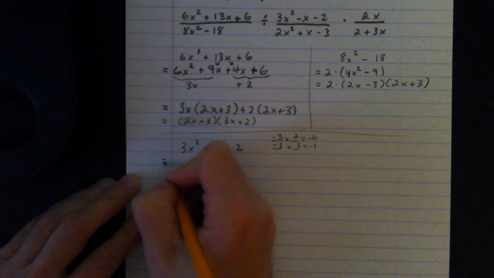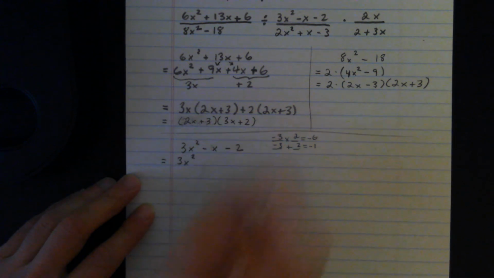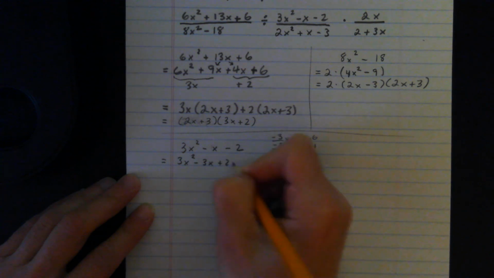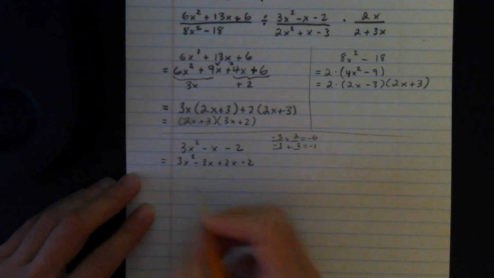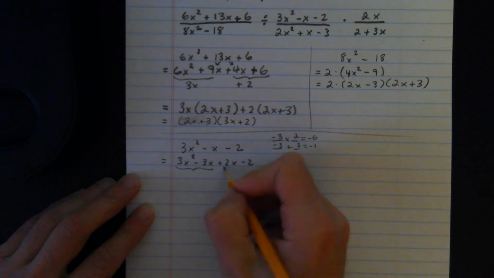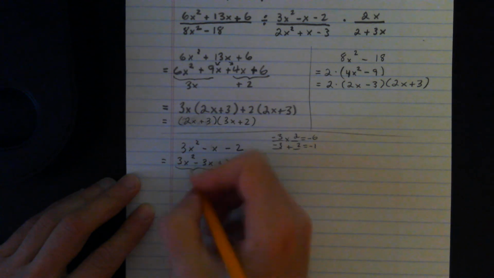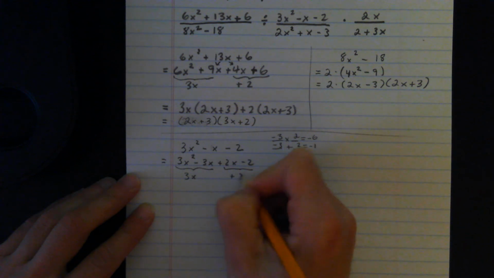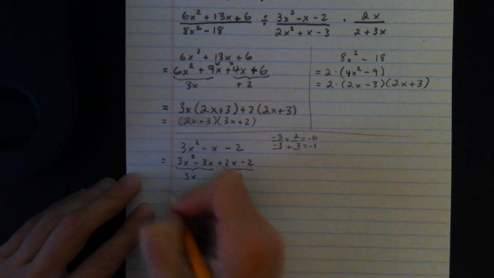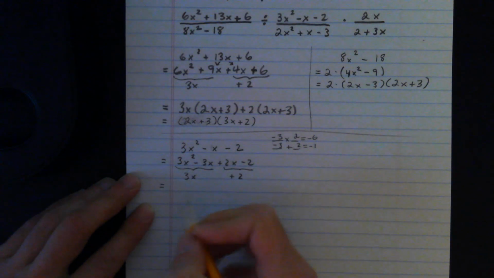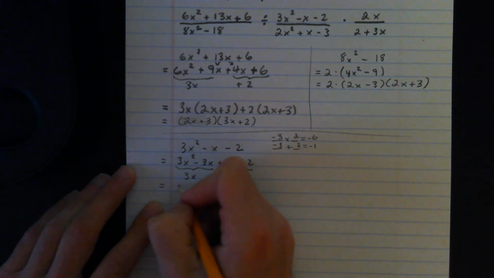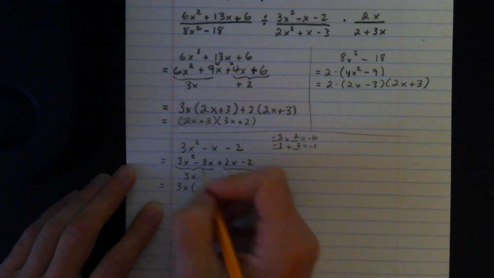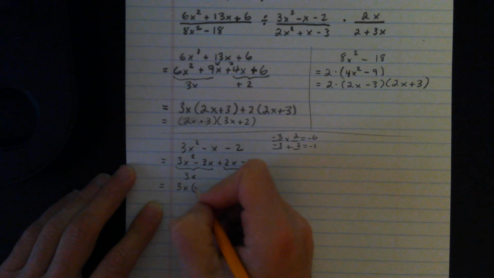Okay, let's do the decomposition. We've got 3x squared minus 3x plus 2x minus 2. And again, we can factor this by grouping now. Here our GCF is 3x. Here our GCF is plus 2. Where have we seen that before? I'm going to guess this is going to cancel out as a common factor at some point. So I'm just going to factor out a 3x, which leaves me with x minus 1.